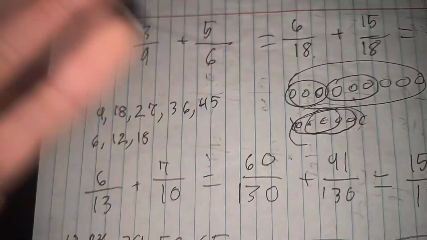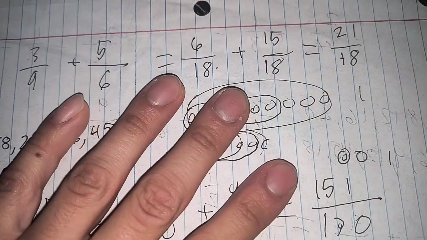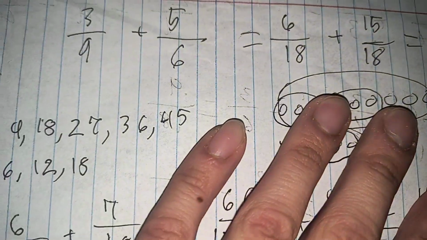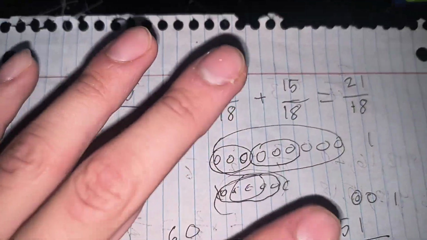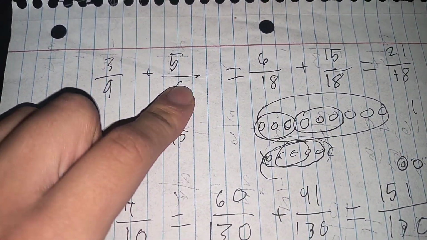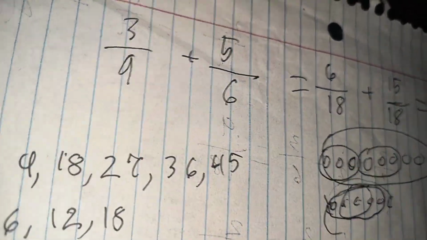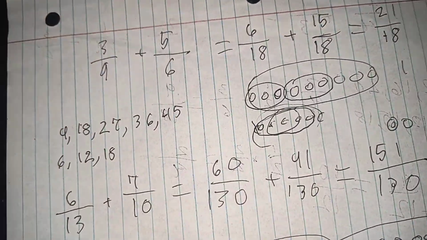So I can't do it because they're asking me for 5 out of 6, but I don't know what 5 out of 6 is. I have a group of 9, not a group of 6. So you can ask me in terms of groups of 9, but you can't ask me in terms of groups of 6, or vice versa, because I don't know what that is. We don't have any relation to what that is.